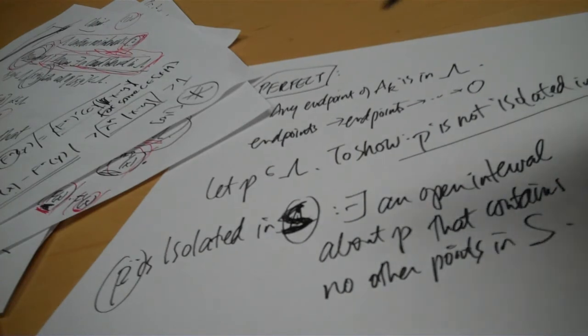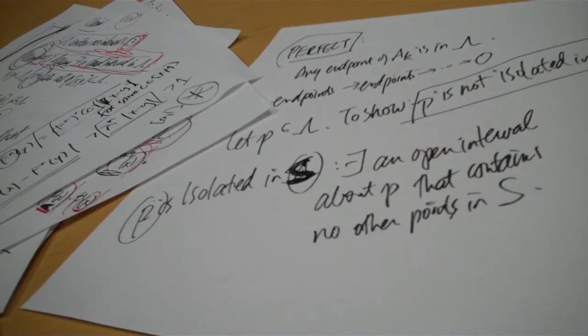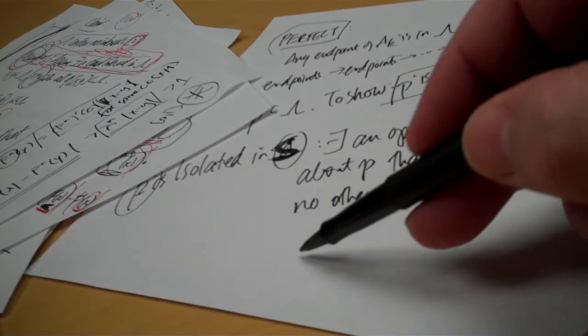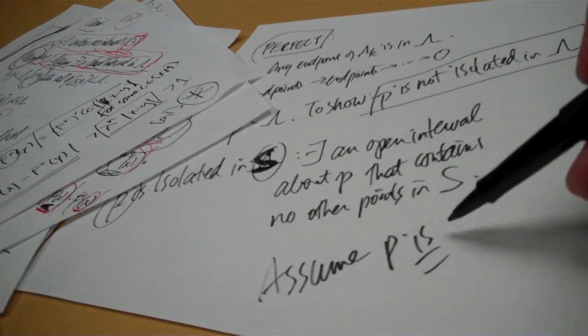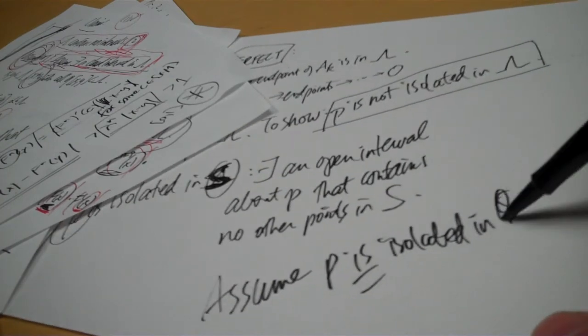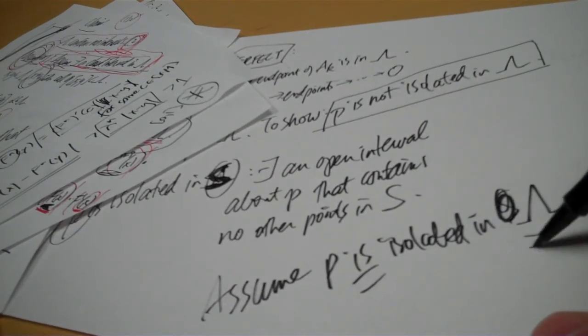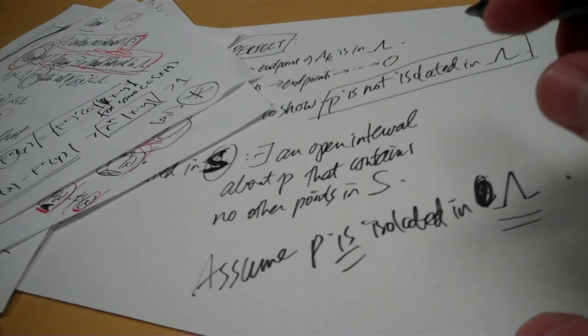And so what we want to show is that P is not isolated. What we're going to do is the approach we used before. Assume P is isolated. Our set now is our buddy lambda. That's what the whole proof is about, right? So we're going to assume that P is isolated and find ways that we can draw the conclusion.